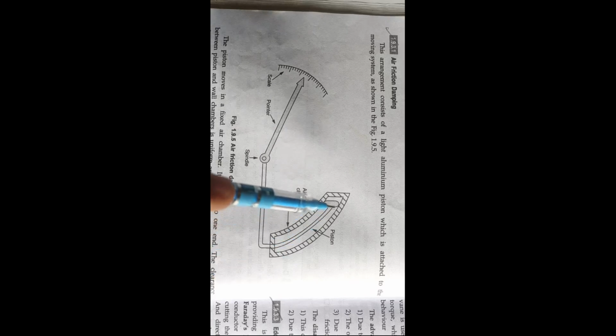When the piston moves upwards, the air pressure increases, so that your needle sets to its final position without any oscillation. Here in air friction damping we use air inside the air chamber to maintain the steady position of the pointer.